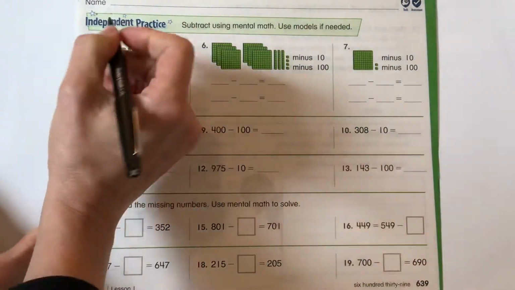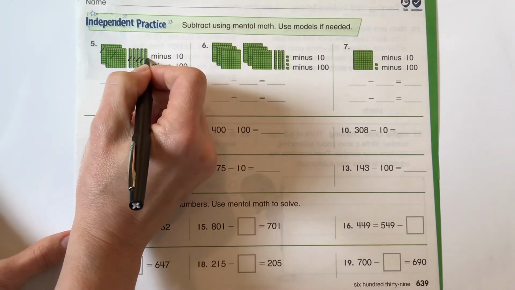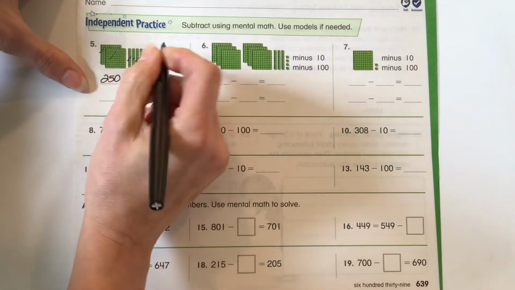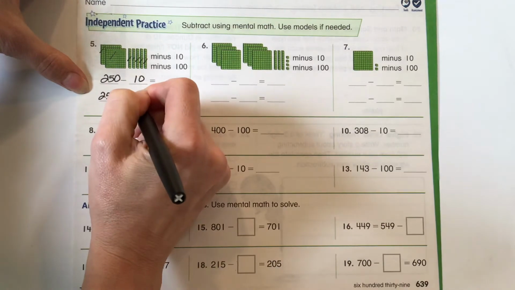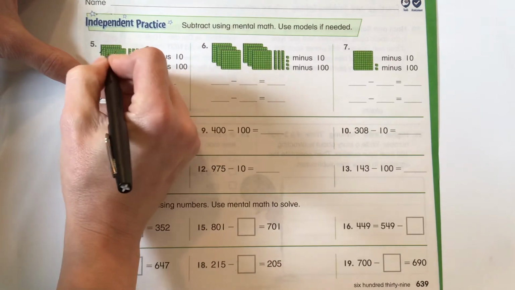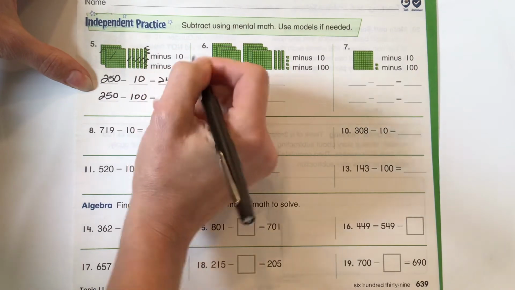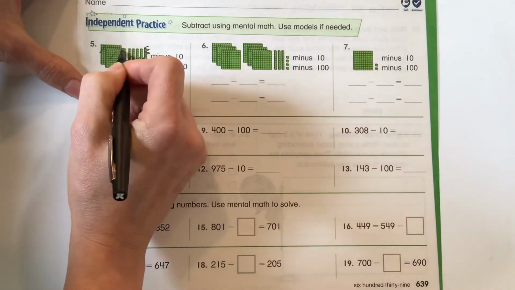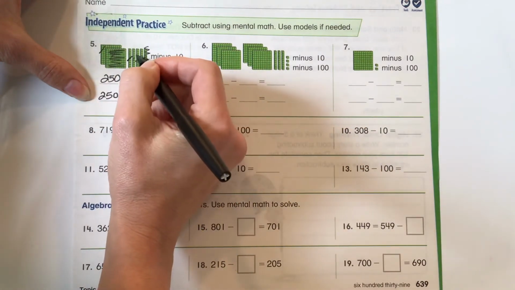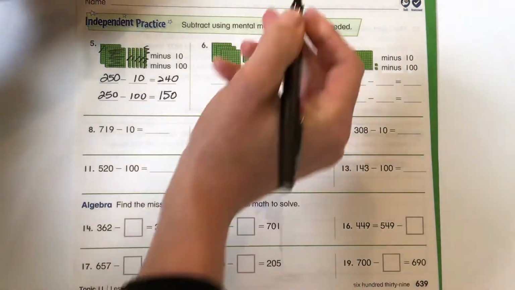Okay, let's go ahead and total this up. 100, 200, 210, 220, 230, 240, 250. So 250 minus 10 and 250 minus 100. So 250 minus 10, if we get rid of one of these tens, we can see here we have 100, 200, 210, 220, 230, 240. 240. Then if we have 250 minus 100, I'll just get rid of that. We know we've got 100 and 10, 20, 30, 40, 50. 150.